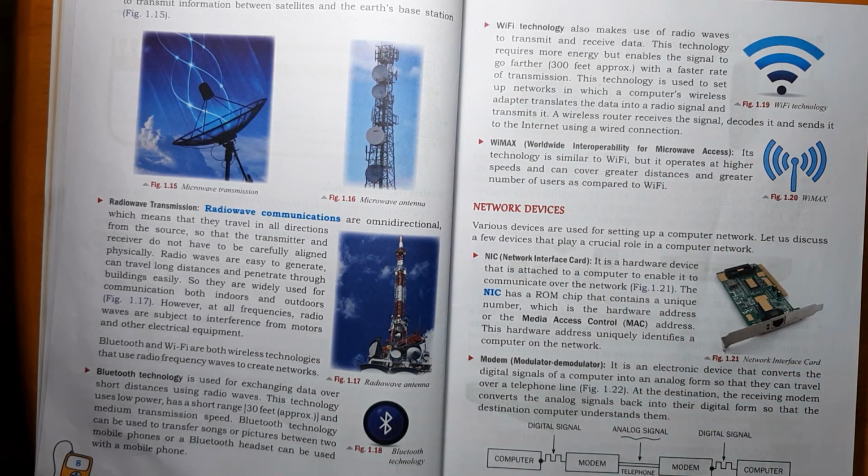So my dear friends, I hope that you all understood about the network topologies and transmission media, like wireless transmission media and wired transmission media.